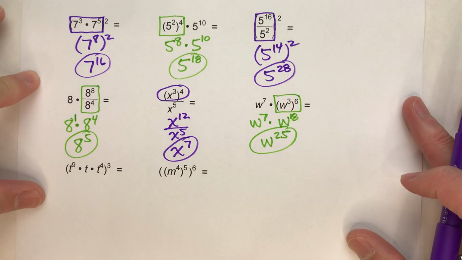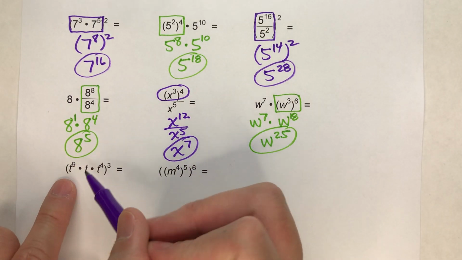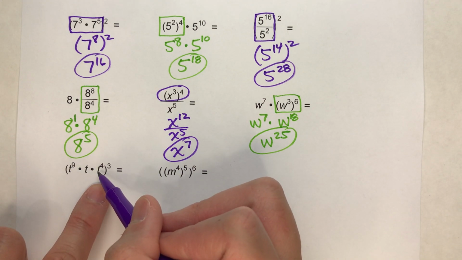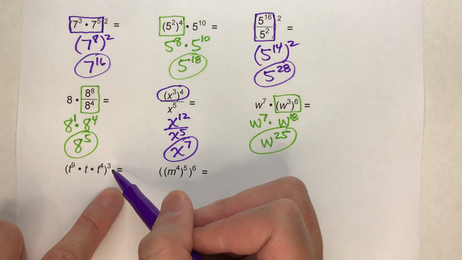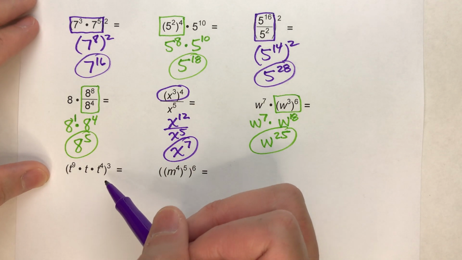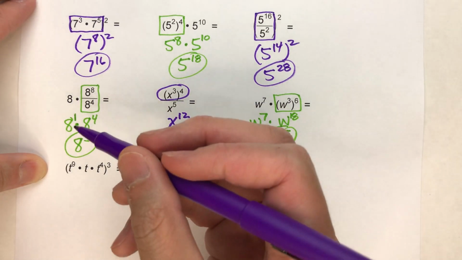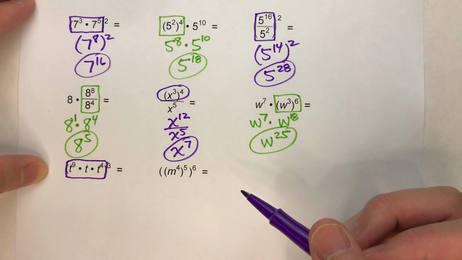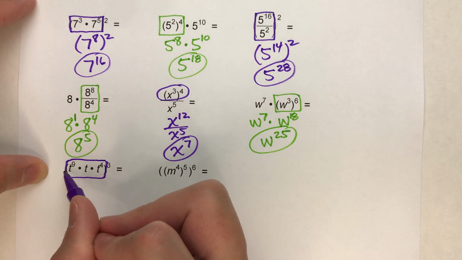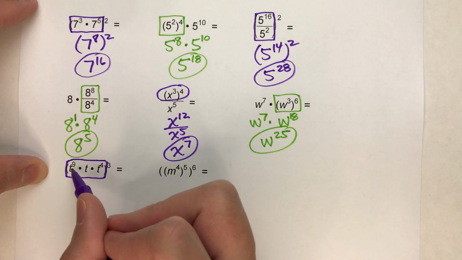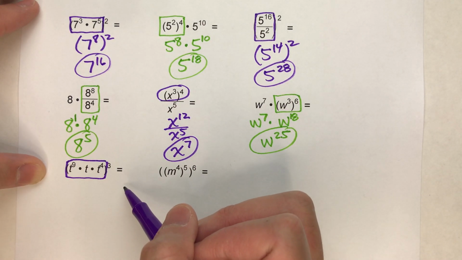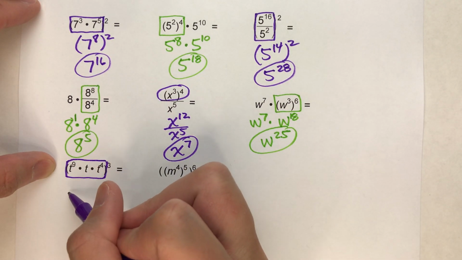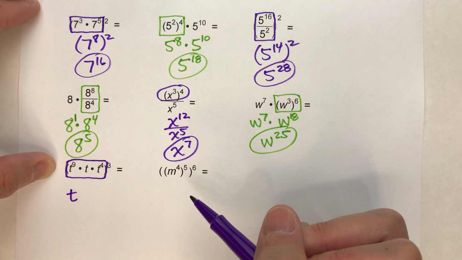All right, we've got two more. These are going to be a little bit harder. Now notice this one. We've got t to the 9th times t times t to the 4th, and then that whole thing's raised to the 3rd power. All right, so technically there's a couple of steps going on here. But notice, all this stuff in parentheses, based on the order of operations, we've got to do that first. And luckily, this multiplication, even though we're multiplying three numbers, we're basically using the same rule. And the rule is when we multiply powers, we keep the base and add the exponents.